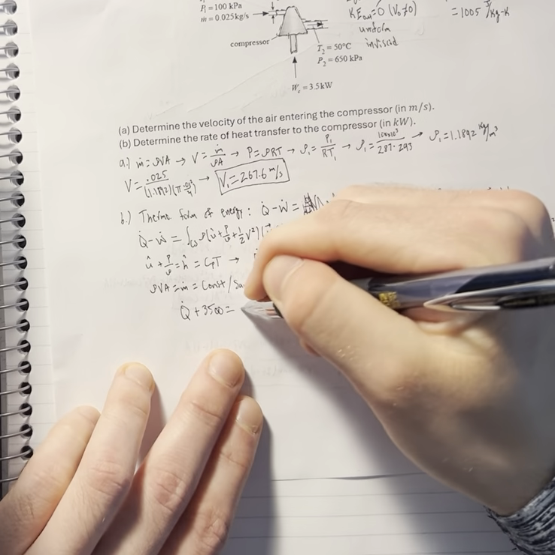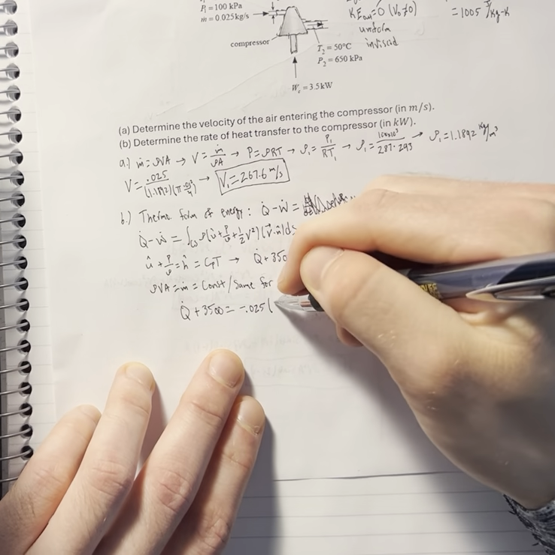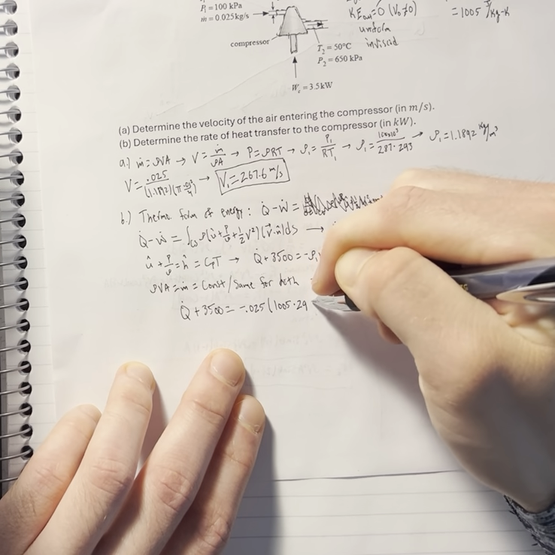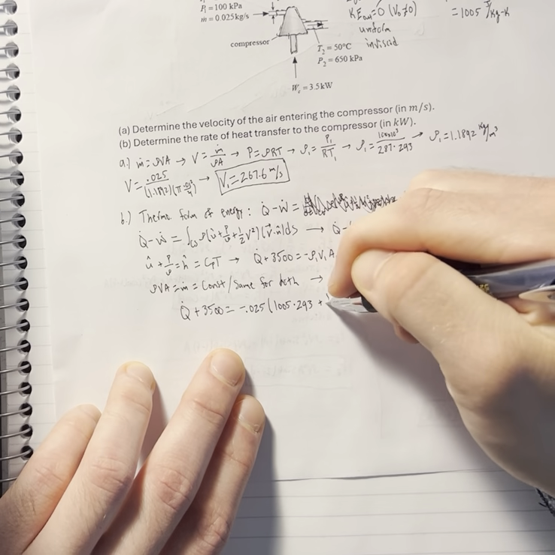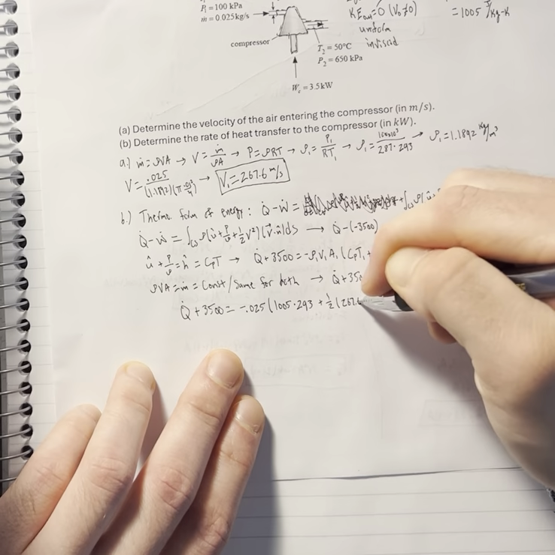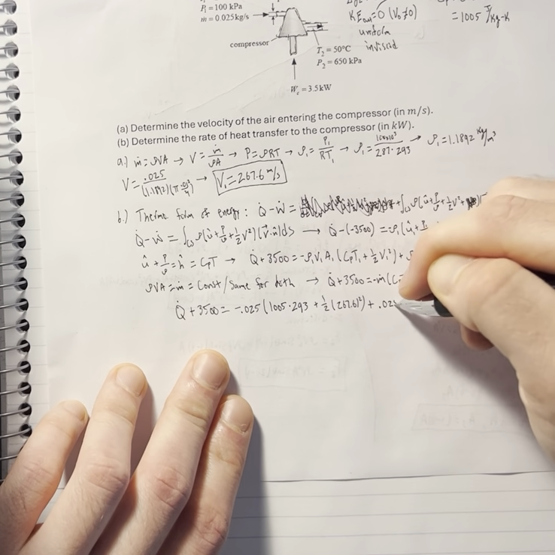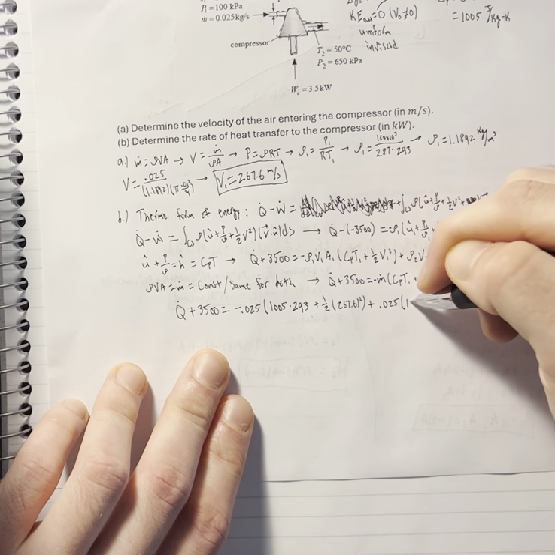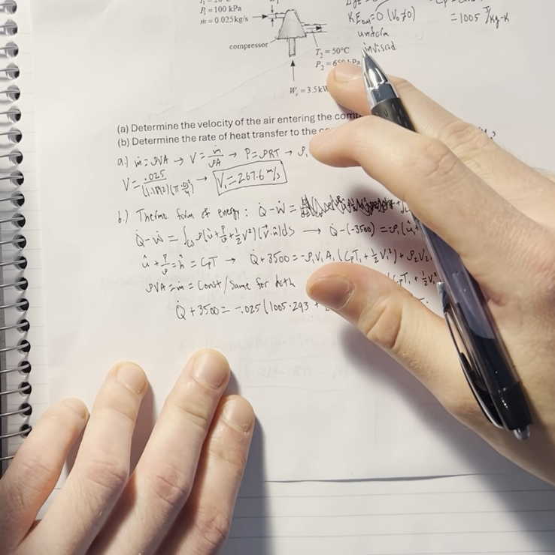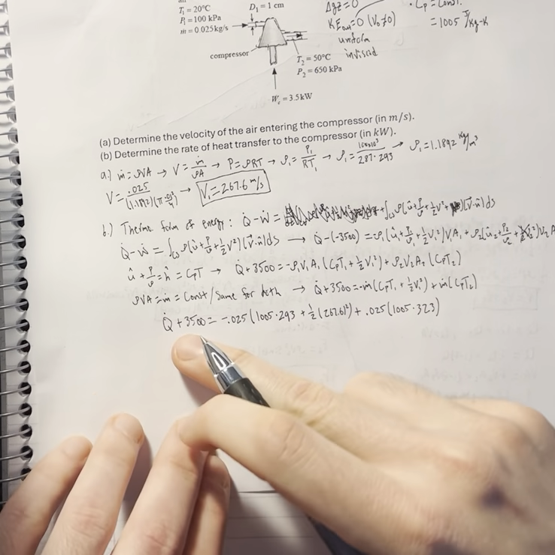So it's going to be negative 0.025, and you can factor however you want, I don't really care, times 1005 times T1, which was 293, plus 1/2 of 267, plus, again, 0.025 times 1005 times T2, which is 50, so 323. Cool. Go solve for Q.